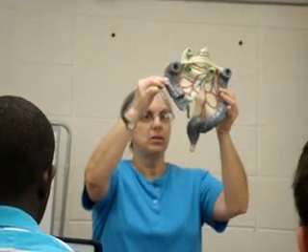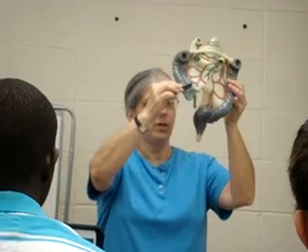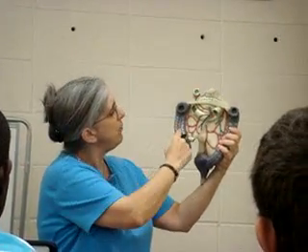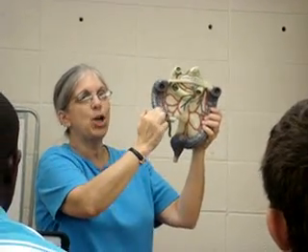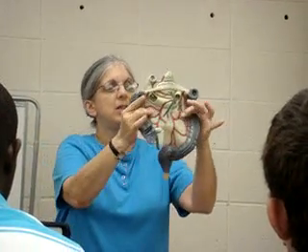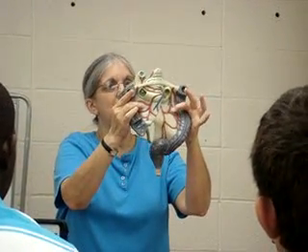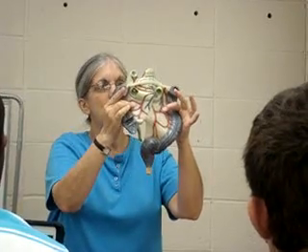Guys, on the large intestine, what are they called? Those are the haustra, okay? And running mid-ventrally, that's the taenia coli, okay? The tissue that keeps the coils together, that's the mesocolon, okay?